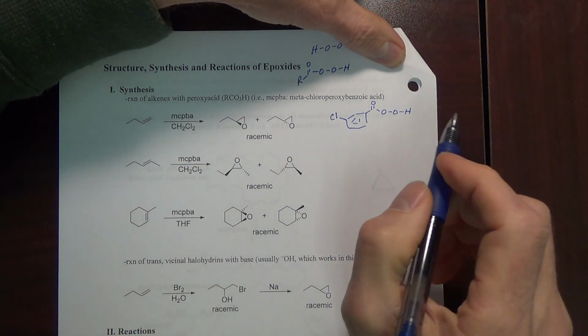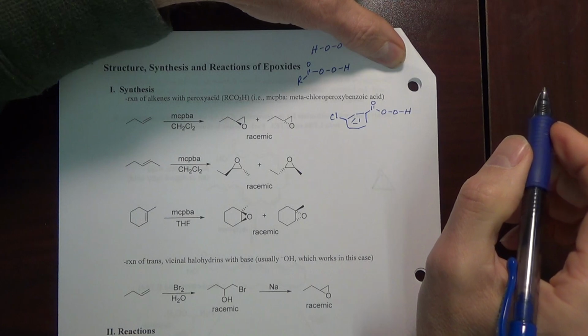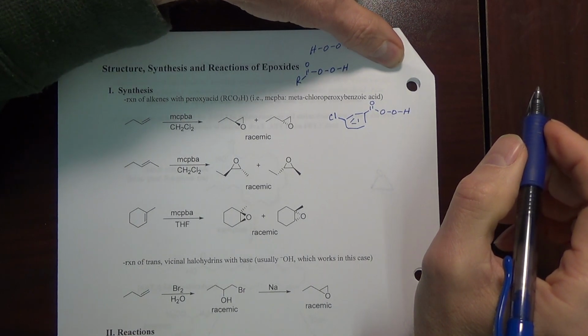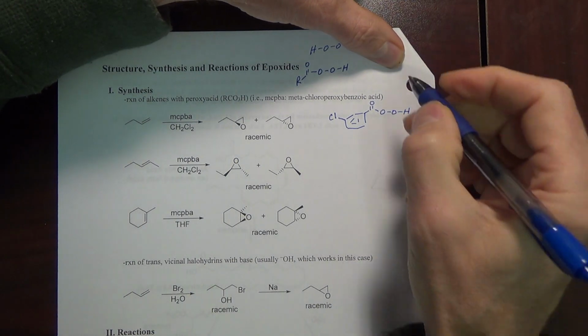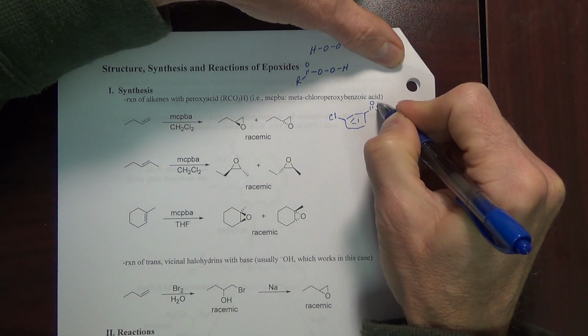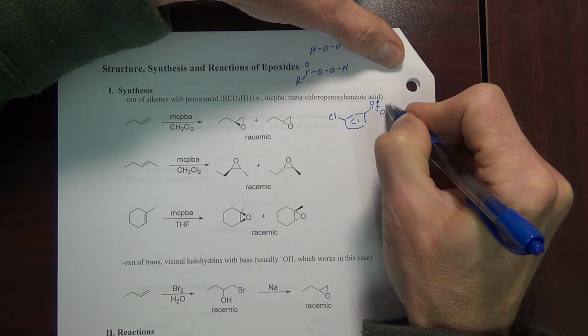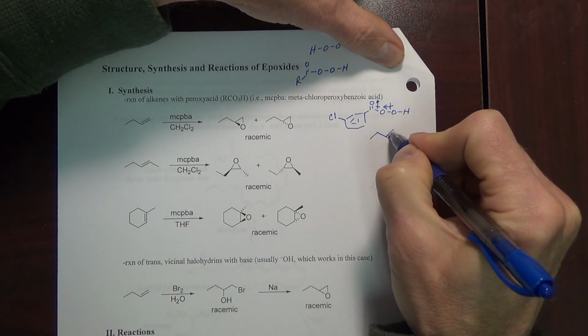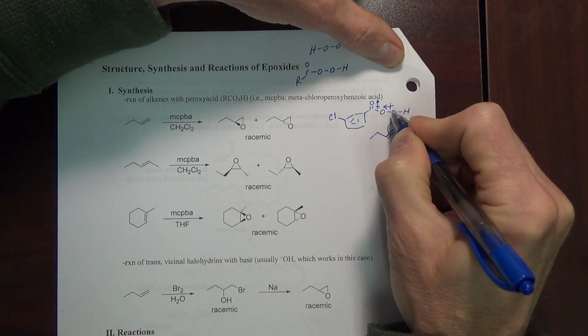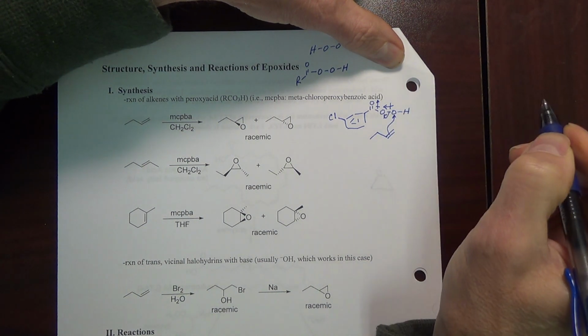All right, you should review this reaction from your Organic 1. The alkene attacks, we have a dipole here. And so the alkene attacks the electrophilic oxygen and kicks off the other.